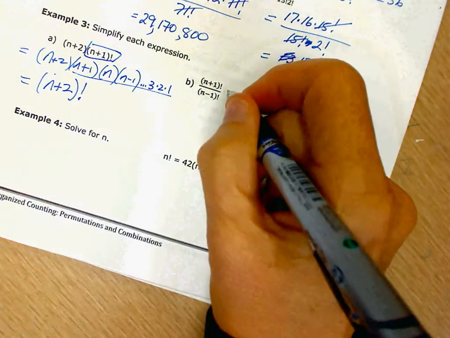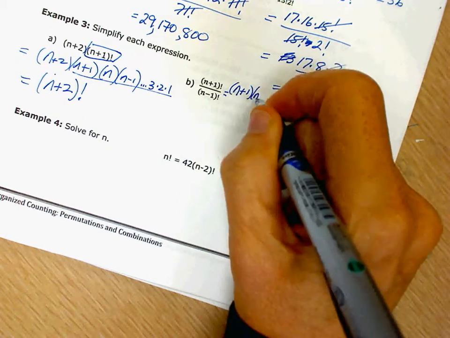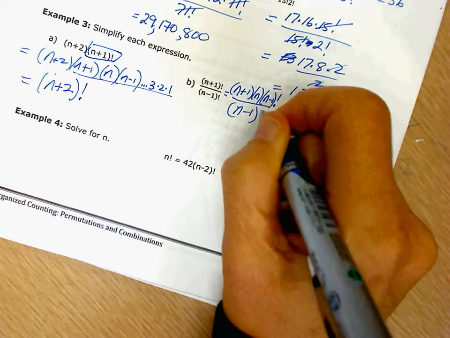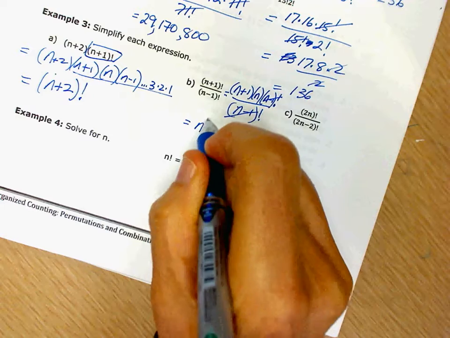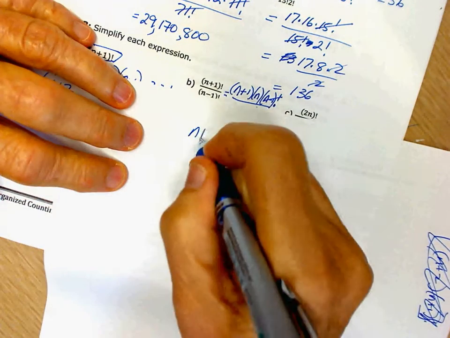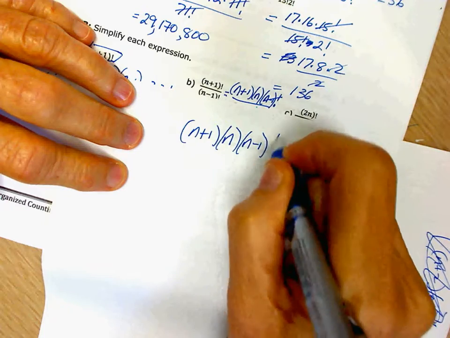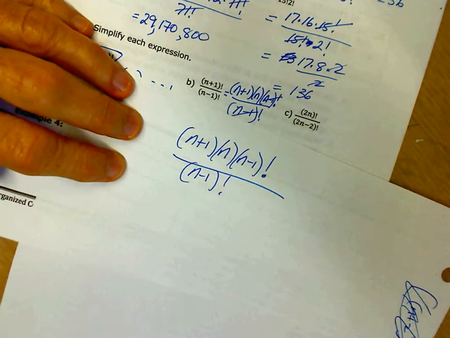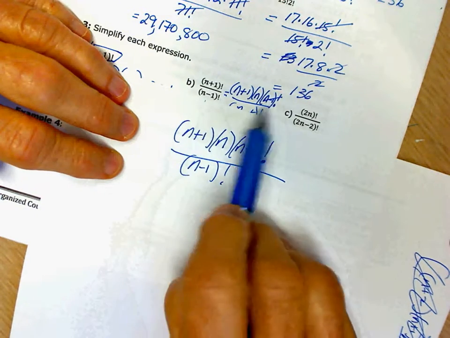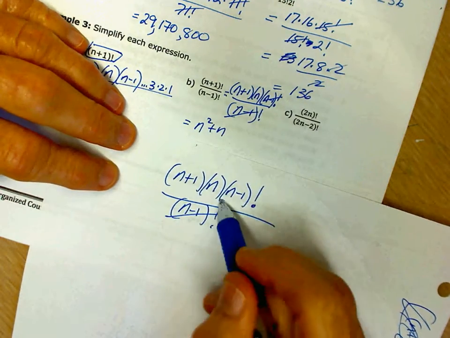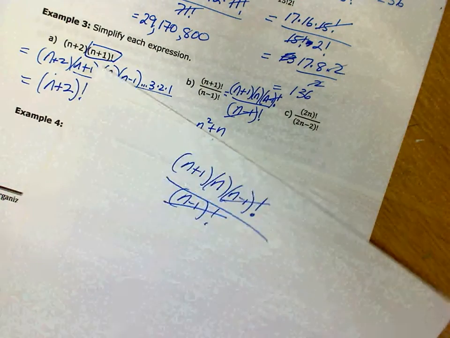Okay, do you agree this is n plus 1 times n minus 1 factorial all over n minus 1 factorial? So that divides out. I bring it down to the denominator so I can divide out the factorials, right? And then we're left with n plus 1 times n. N times n is n squared, n times 1 is n. So this is n squared plus n. Is that okay?